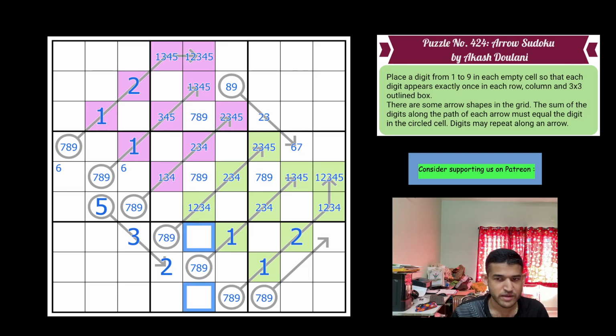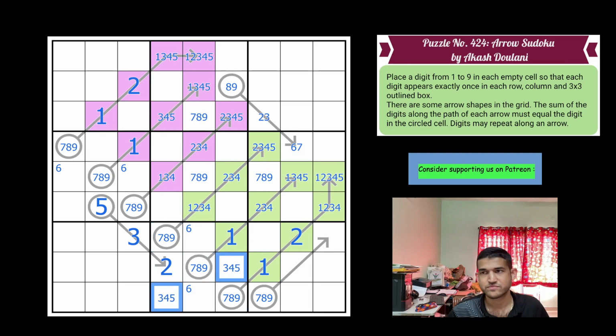Okay. So now that gives rise to basically the same deduction. 6 must be in one of these two cells. 1, 2, 6, 7, 8, 9. So these would be 3, 4, and 5. Excellent. So we are more or less where we want to be at this point. So let's think a bit here.